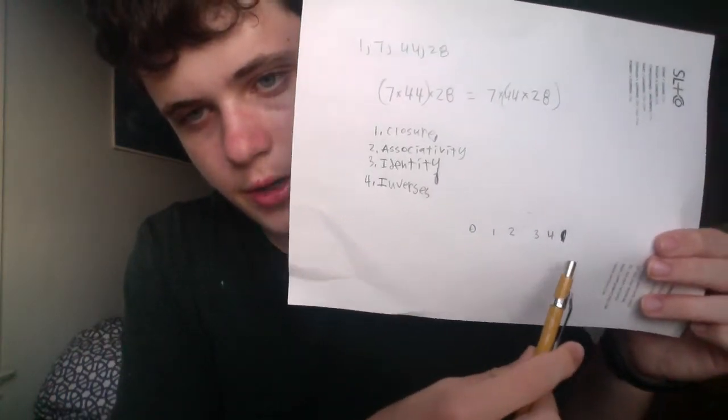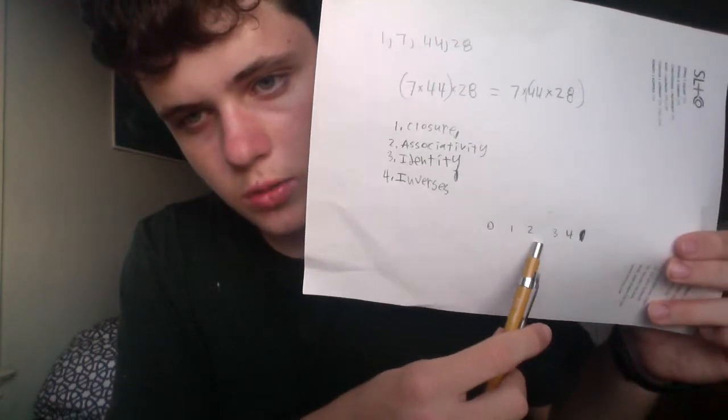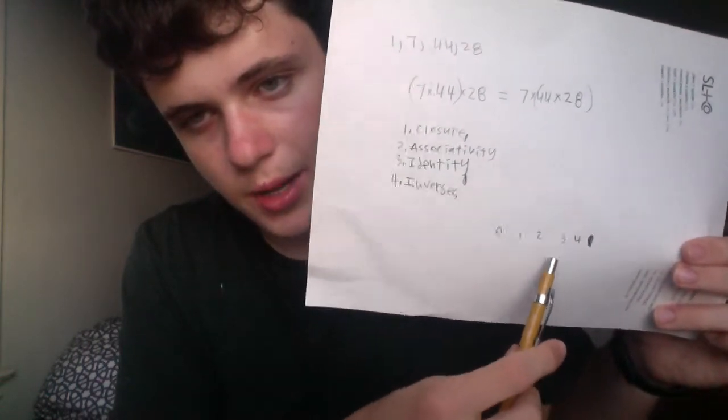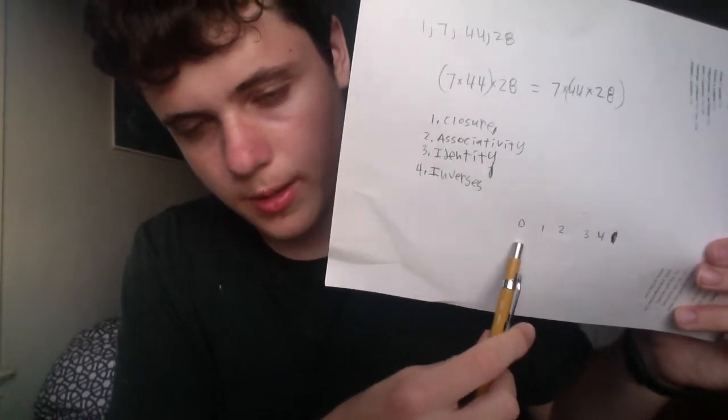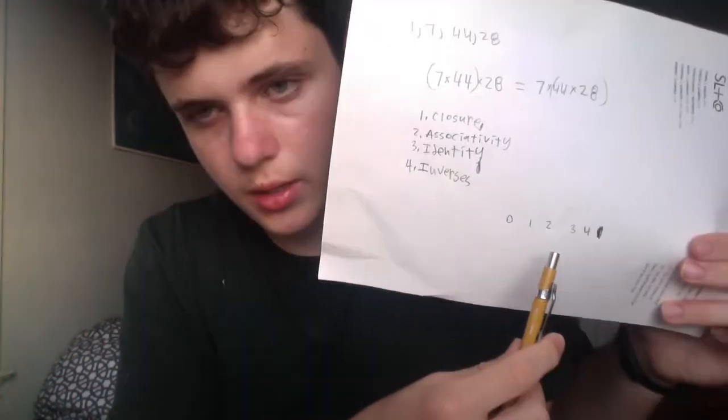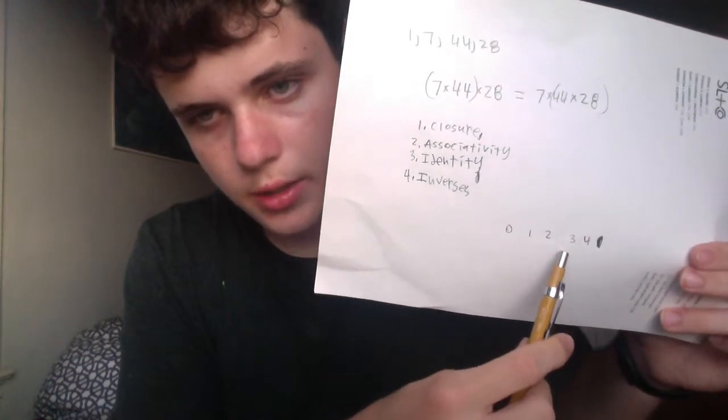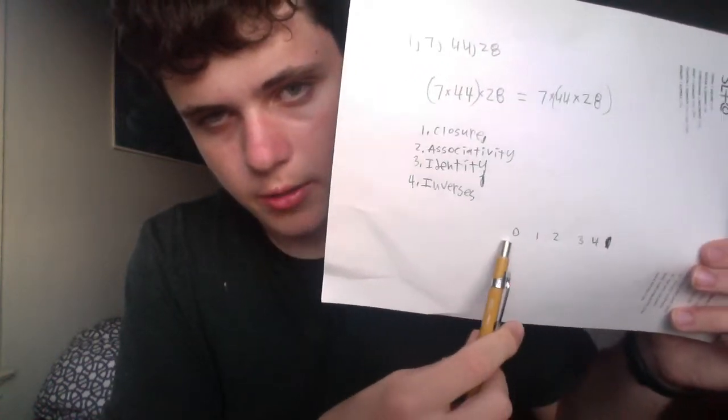Inverses. Every number here has an inverse. 2's inverse would be 3, because when you add 2 to 3, you get 0. Right. And 0 is identity. 1 would have an inverse of 4, because when I add 1 and 4, you get 0, and 0 is identity. So that is an example of a group.